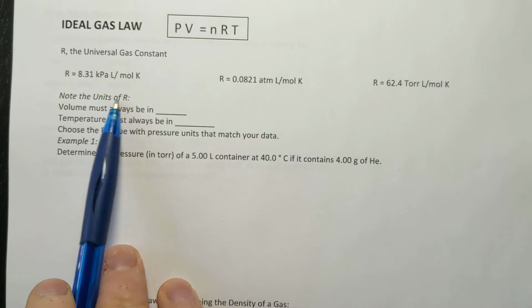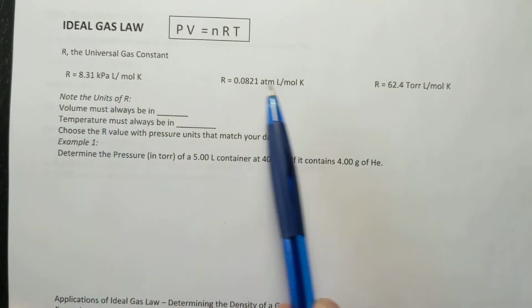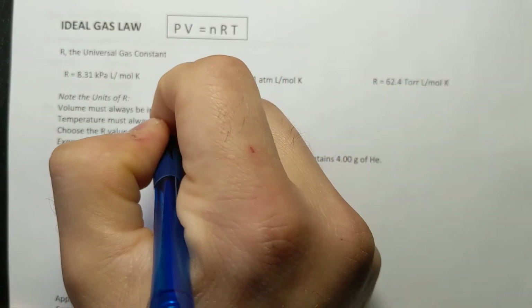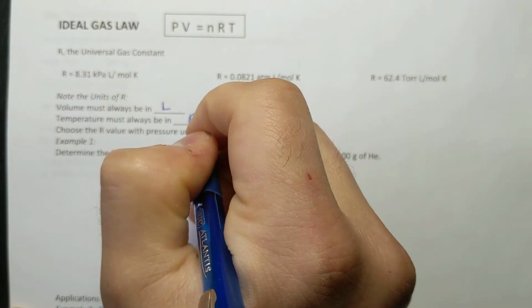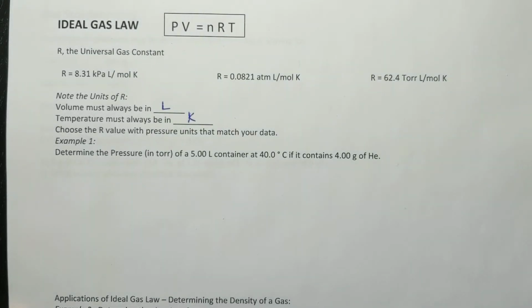Note that the units of R also include liters, so that means that volume always has to be in liters and temperature always has to be in Kelvin. That's something that we have seen before. So choose the R value with pressure units that match your data.